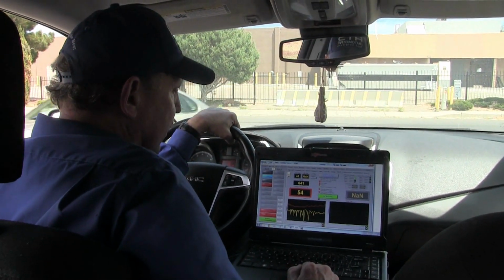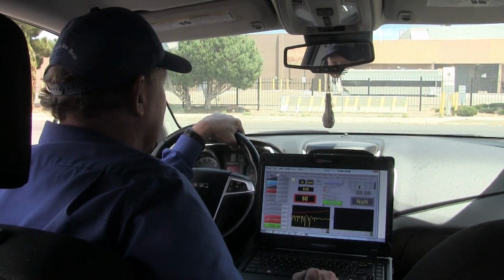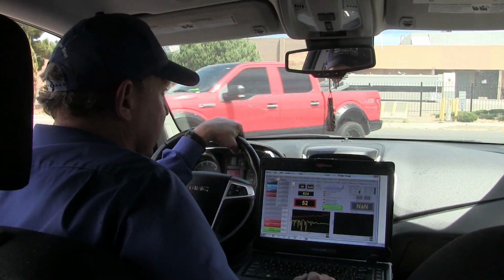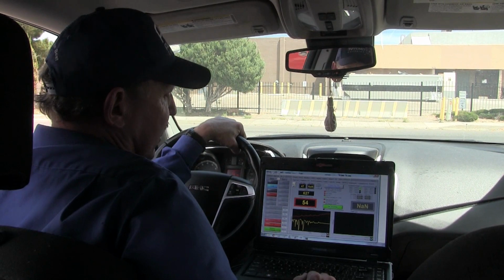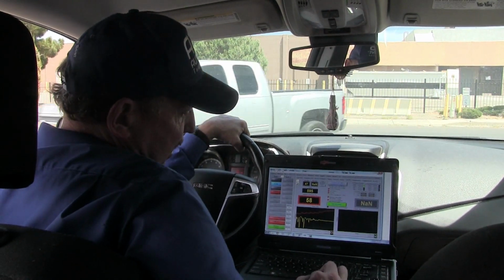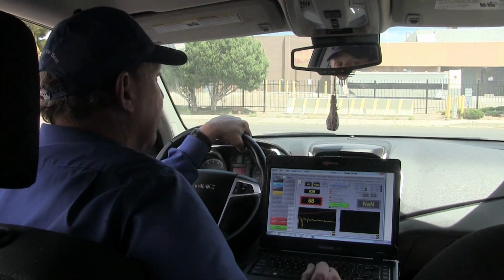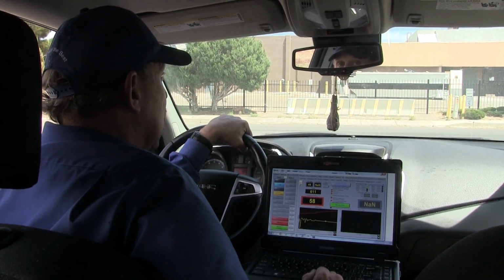So let's go back to the shop and do some tests. We're going to need to hook up an oscilloscope to the oxygen sensor to see what's going on with that sensor, because we definitely don't have very much transitional movement. So let's go back to the shop now.